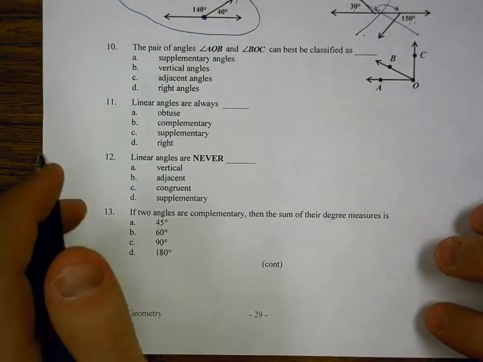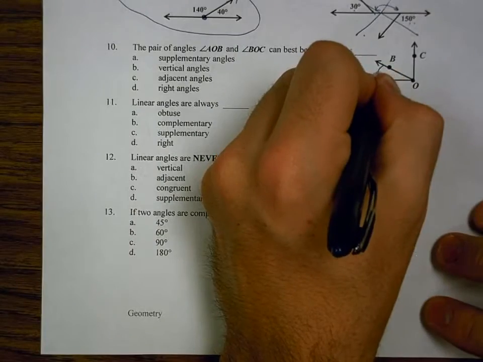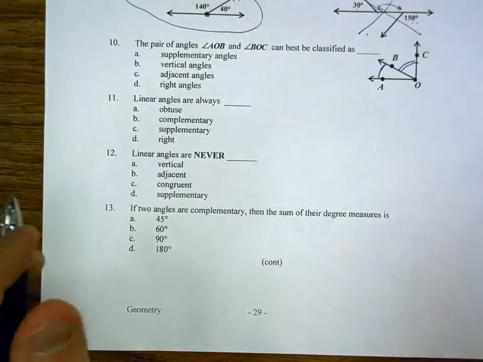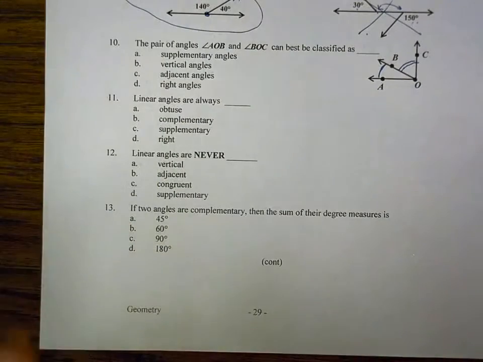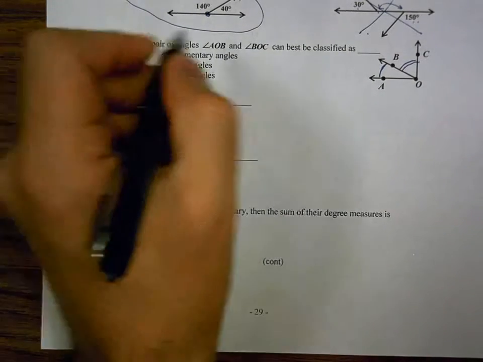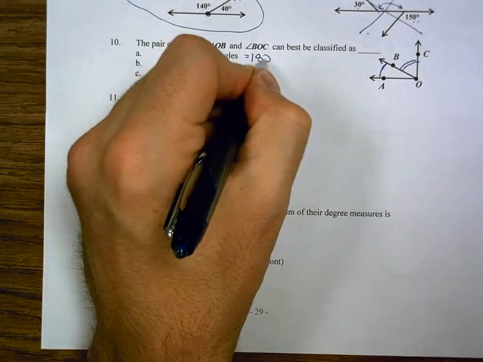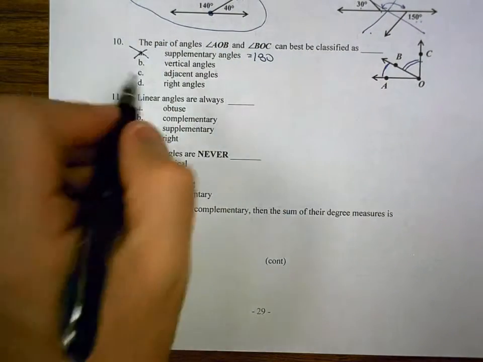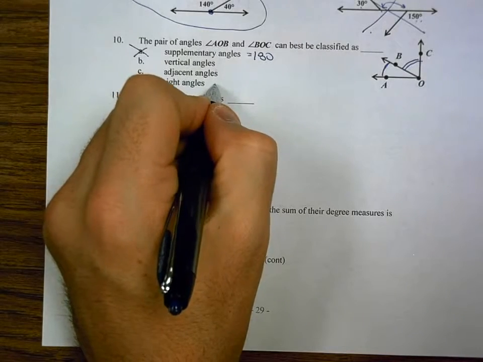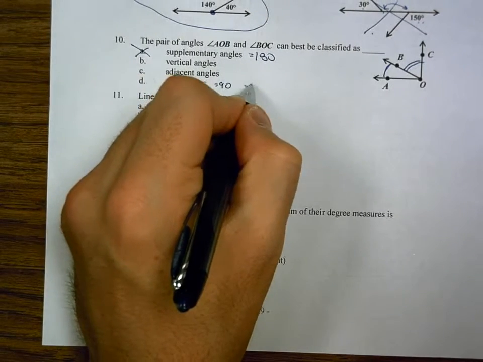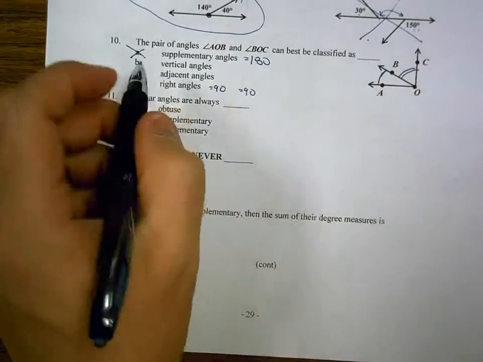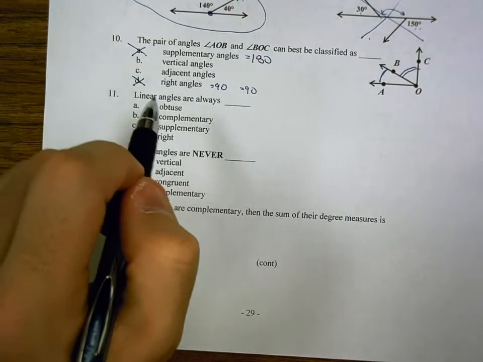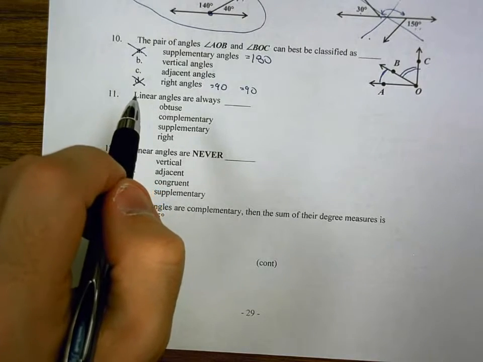Number 10, we have angles AOB, which is here, and BOC. So which can they best be classified as? We can immediately go through and eliminate things. This one means they add to 180, or they form a straight line. With that fact, they're both out. D is also out because they should each be 90 degrees and 90 degrees. I have no markings, no measurements. That's out. B and C narrows it down because it can't be both of them. It's going to have to be one of them.